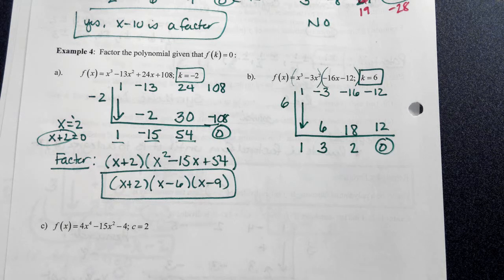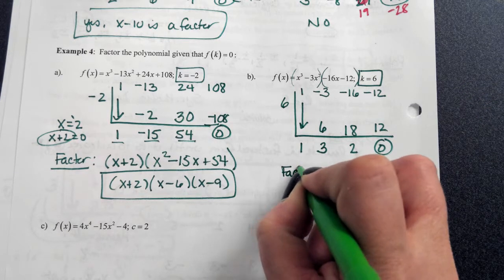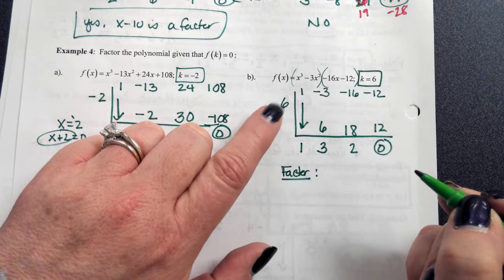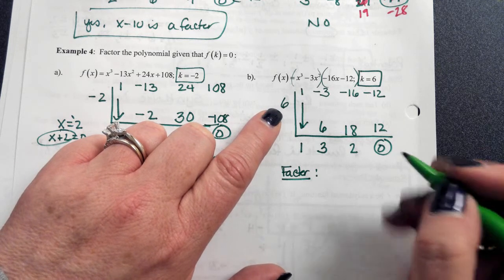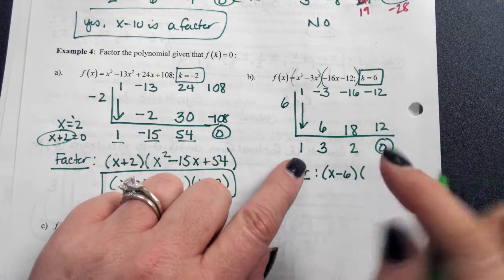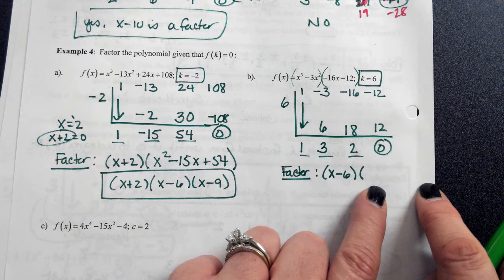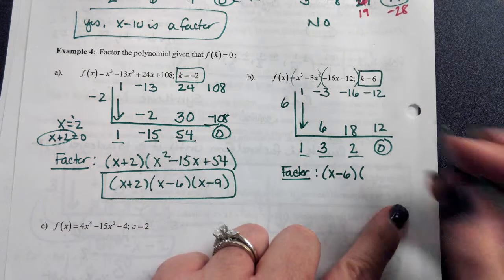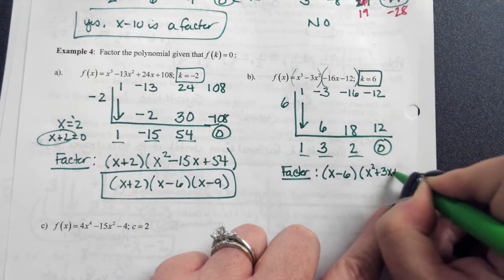All right. So now, once you do your synthetic division, you can start writing this in factored form. So remember, don't forget about your 6. What factor did 6 come from? X minus 6. Times. Now use these coefficients as the second polynomial in the next set of parentheses. You started with an x to the third, so you have to drop it down a degree. So that's going to be a 1x squared plus 3x plus 2.